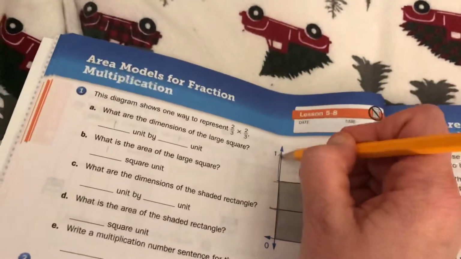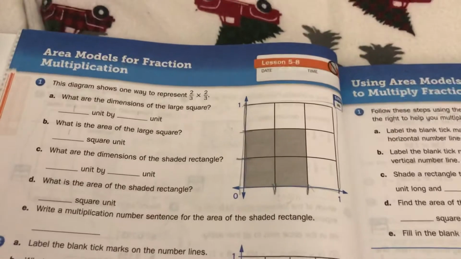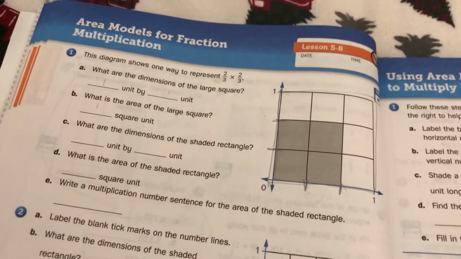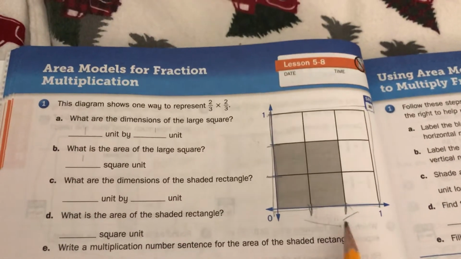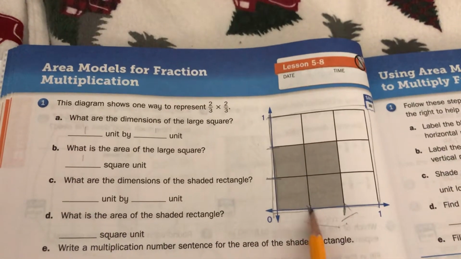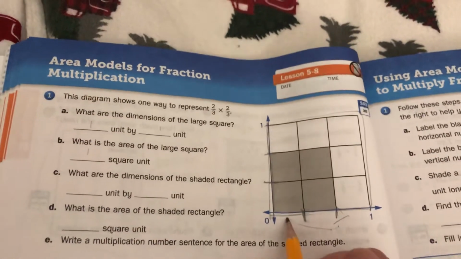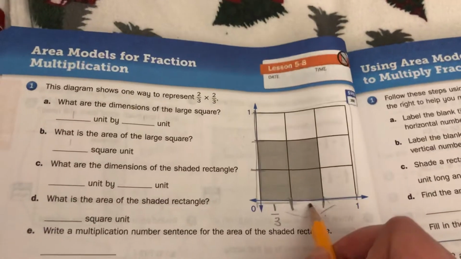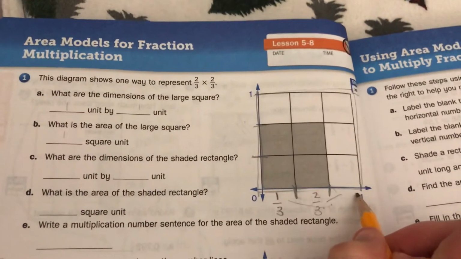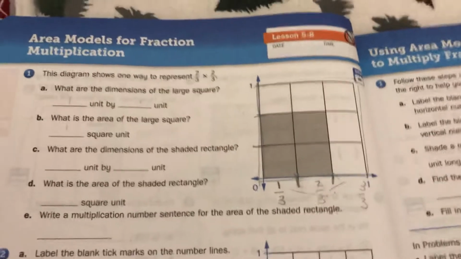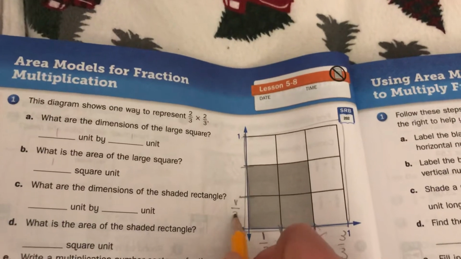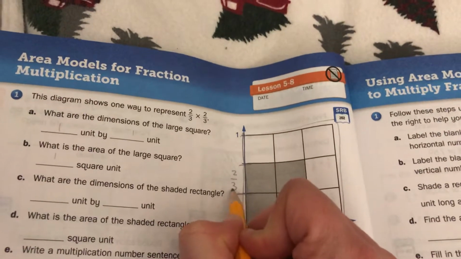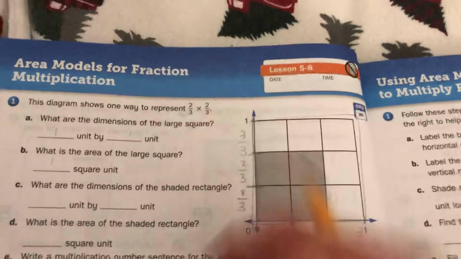So this would be like 1 inch as your width, 1 inch as your length. I notice that my length here is divided into thirds: 1/3, 2/3, 3/3. And I also notice that my width is also divided into thirds.